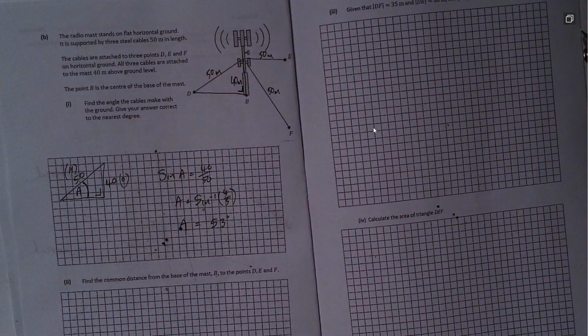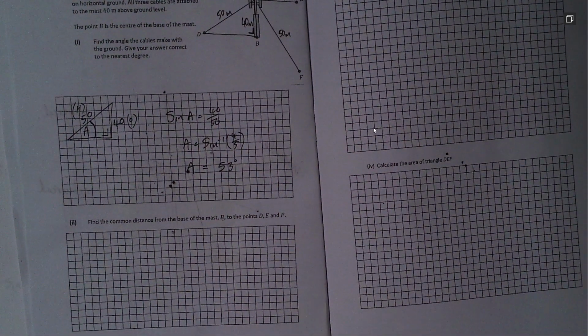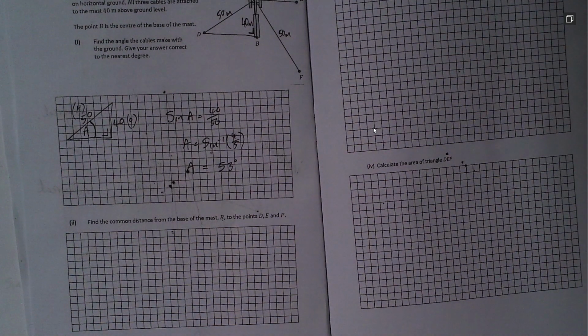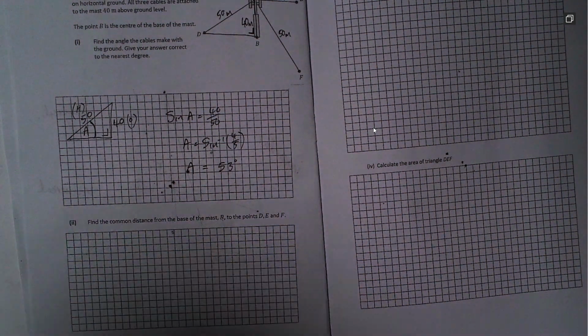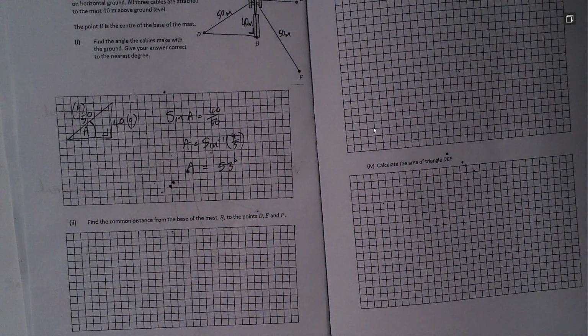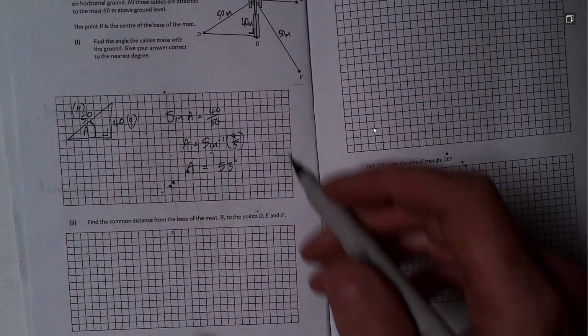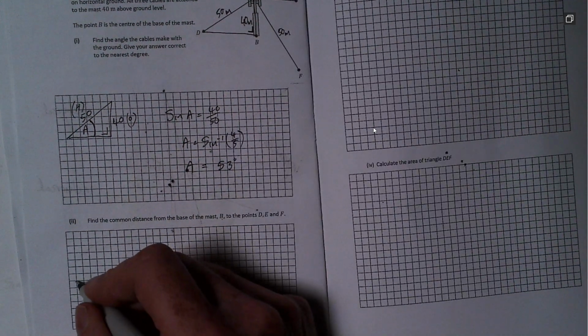Okay, now, find the common distance from the base of the mast B to the points D, E and F. So find the common distance from the base of the mast B to the points D, E and F. So what the question is using is Pythagoras' theorem.